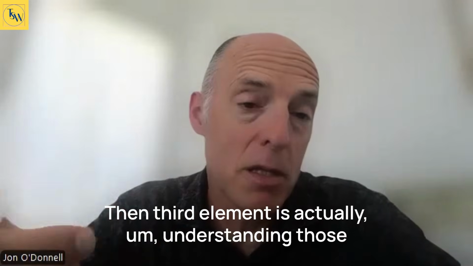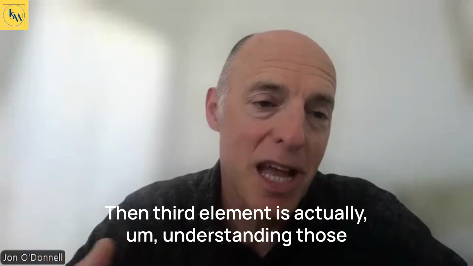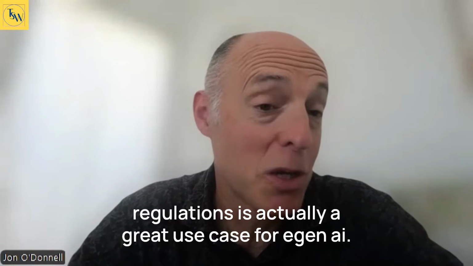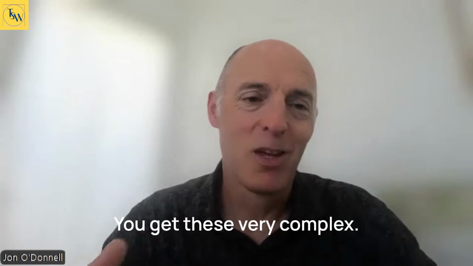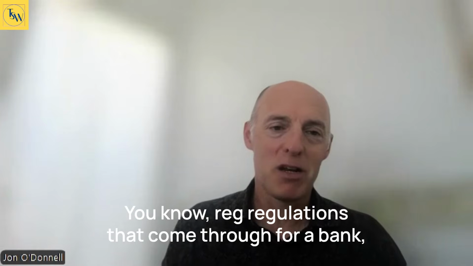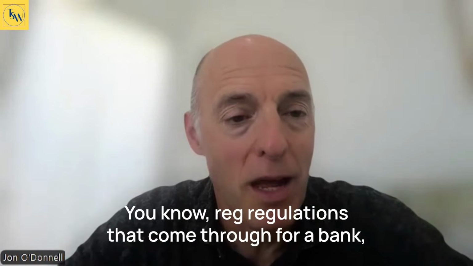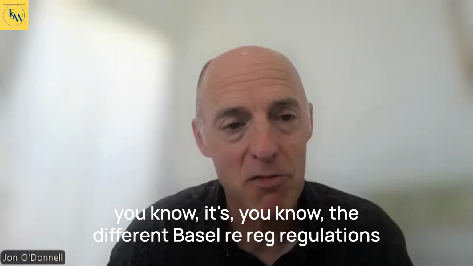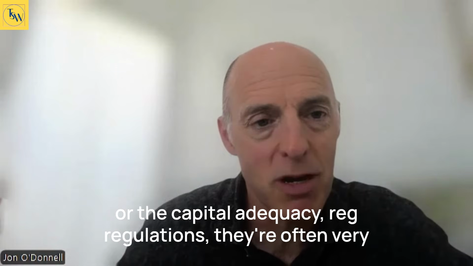Now, the third element is that understanding those regulations is actually a great use case for agentic AI. You get these very complex regulations that come through for a bank. It's the different Basel regulations or the capital adequacy regulations.